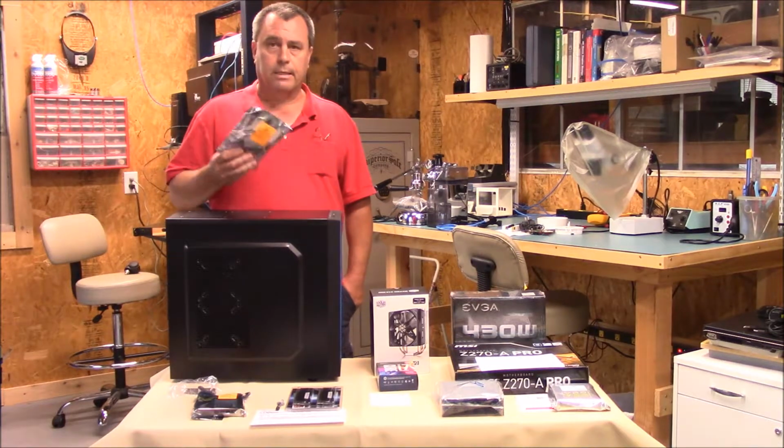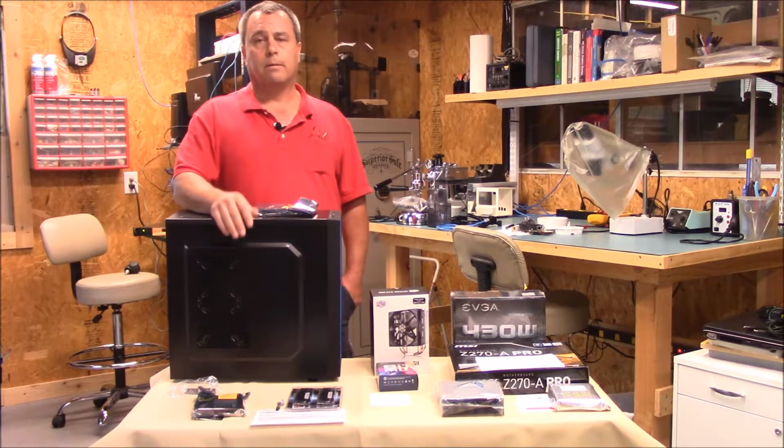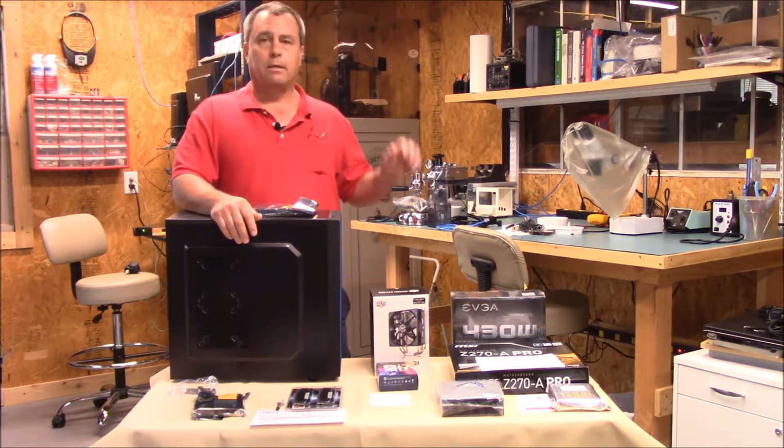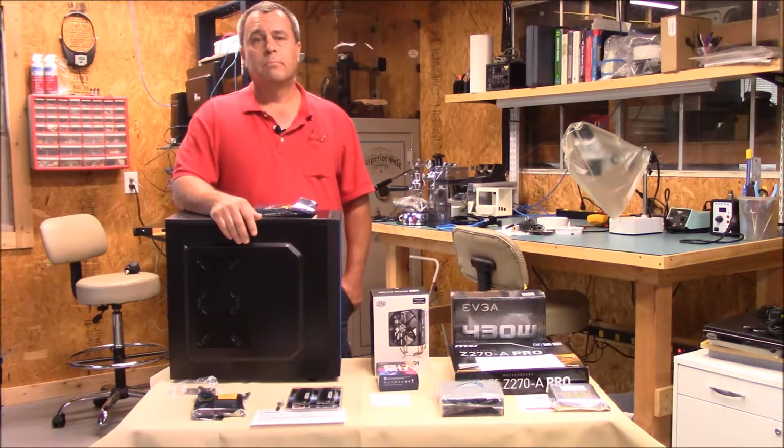Don't try to buy one of these cards and stick it in some generic PC, some cheap $500 PC you can find online, because you will hate life.